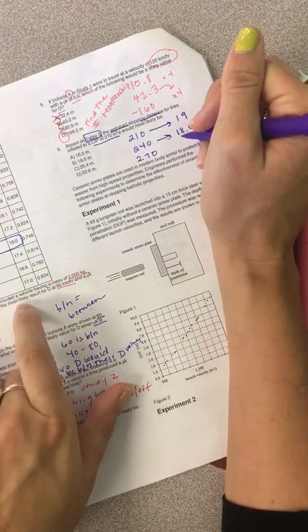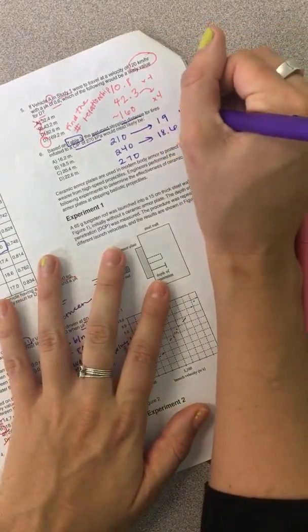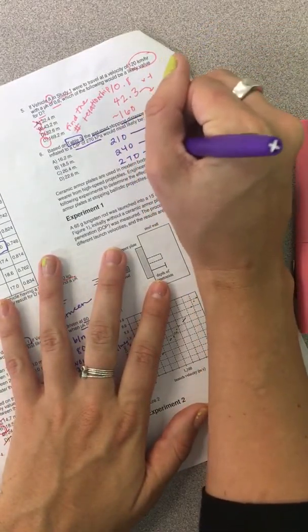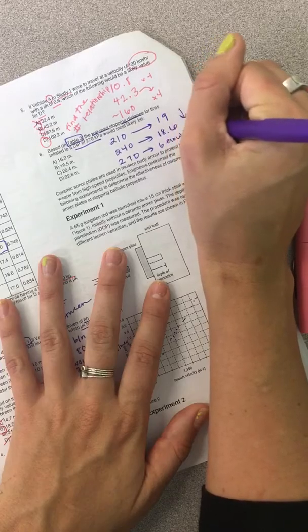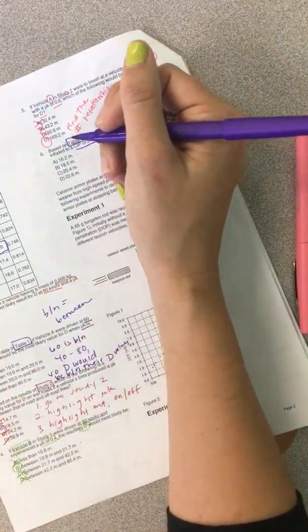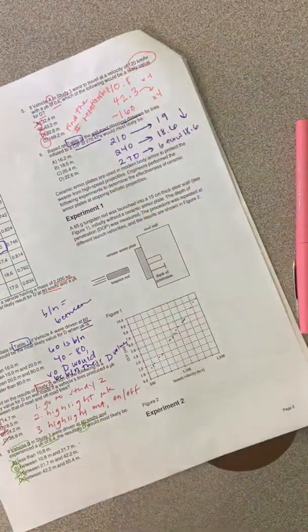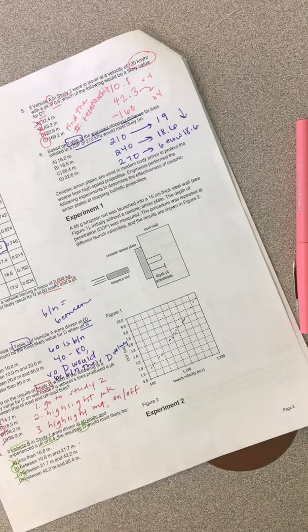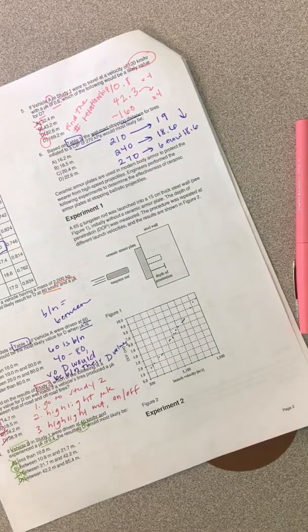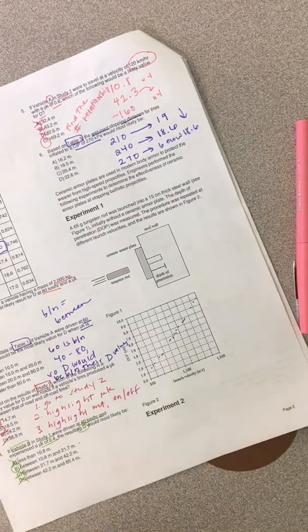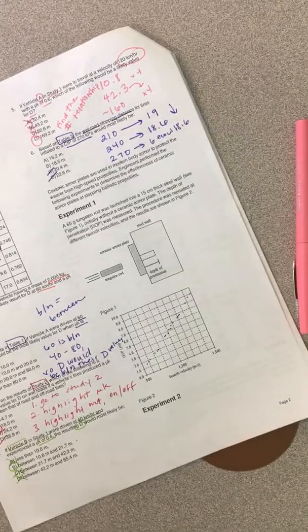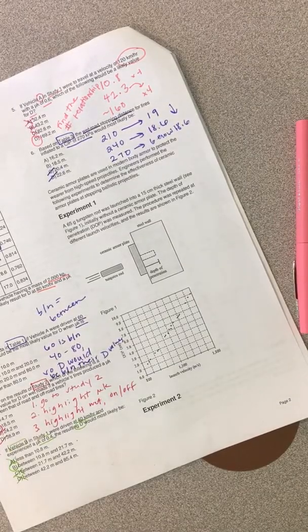And for 270, these are going down, so that means it's going to be below 18.6. So for the answer to this one, we are going to figure out ones that are below 18.6. That means we can immediately cross off C and D and then check here.